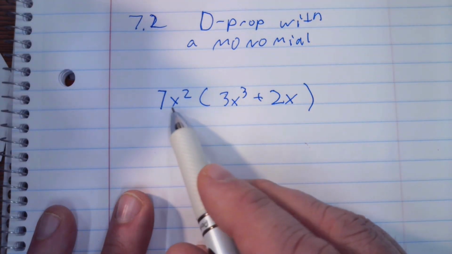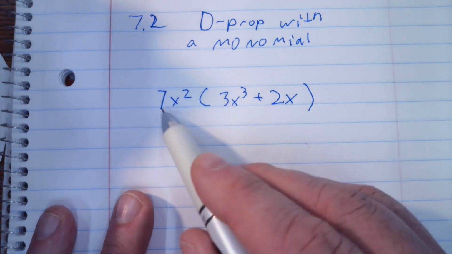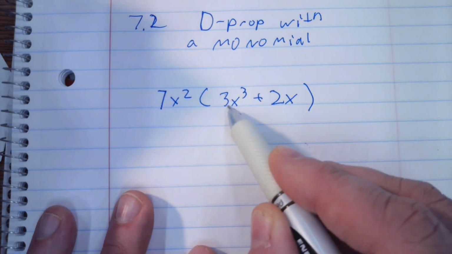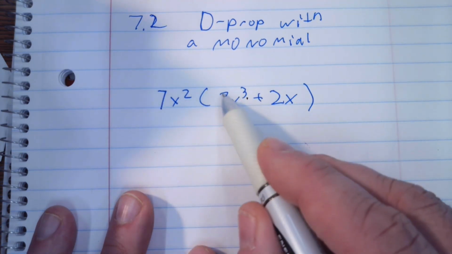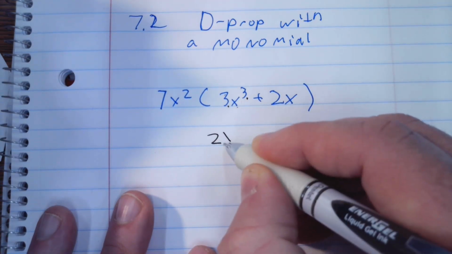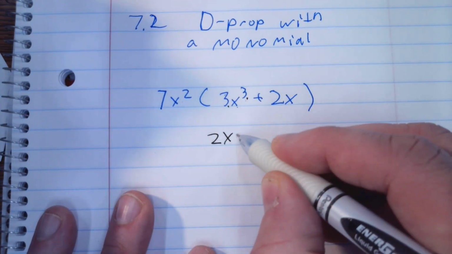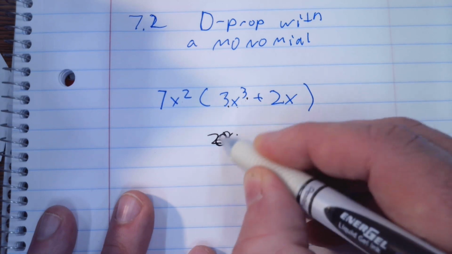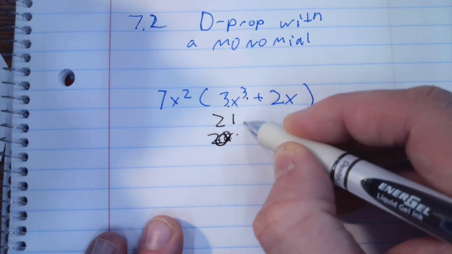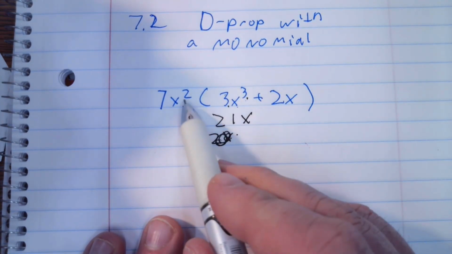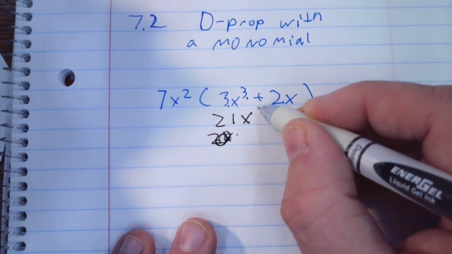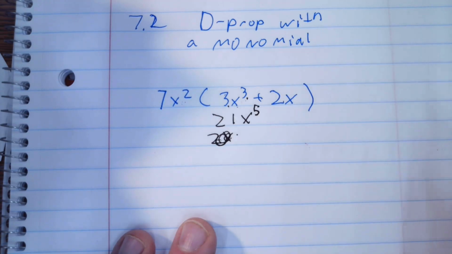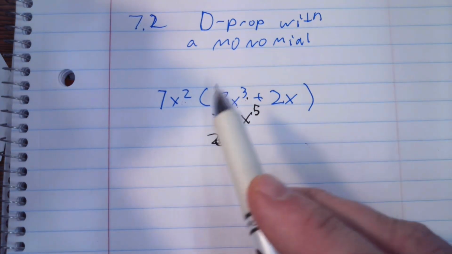When you do have stuff like this, you take the whole thing and multiply. Of course, when you do 7x squared times 3x to the third, you are going to do 7 times 3, which is 21. And then when you do this, I don't know why I wrote 20x, 2x. 21, x to the what? What's x squared times x to the third? It's x to the fifth.